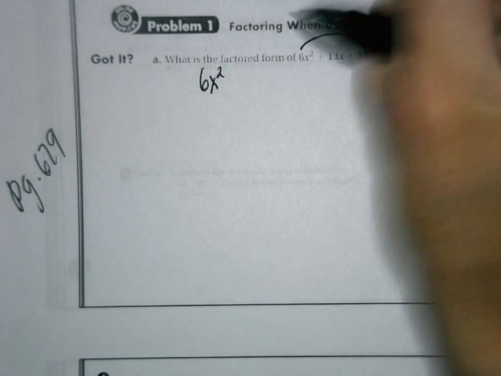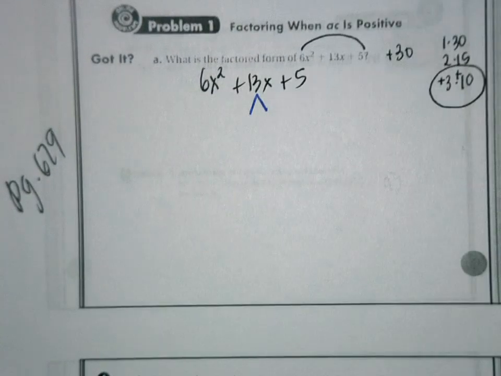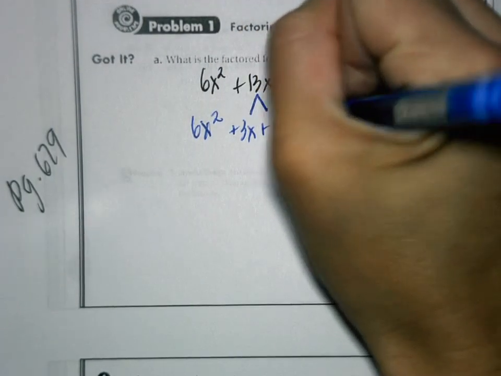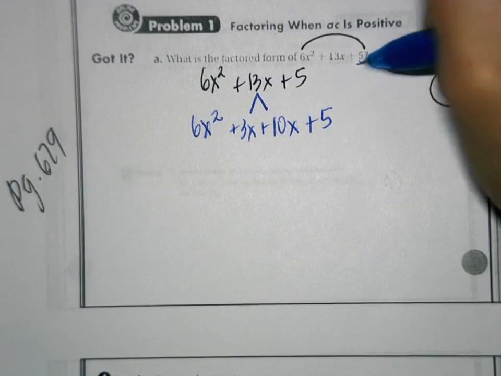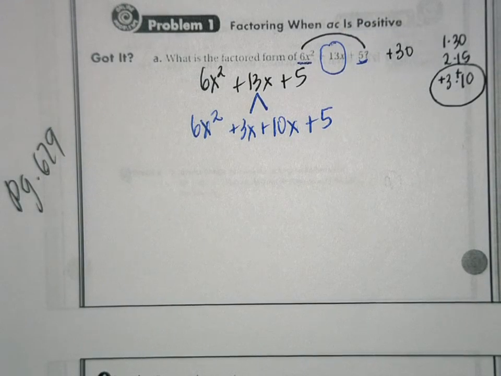And so what we're going to do now, I'm going to rewrite my original. So we have 6x squared plus 13x plus 5, okay? We keep that the same. And then we end up changing the 13x into 3x and 10x. So I just do my little arrow there to let myself know what's happening. And so I have 6x squared plus 3x plus 10x plus 5. So you always keep everything the same. We just change our middle term to be the two terms that it adds to be. Do we have any questions there?